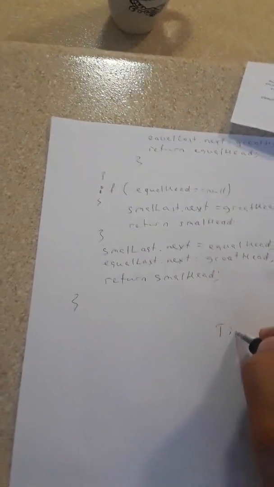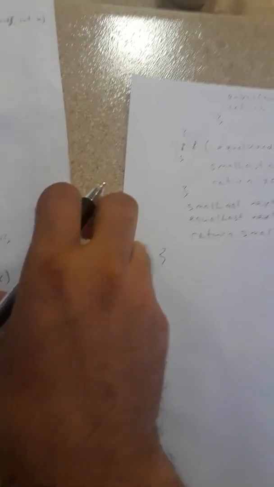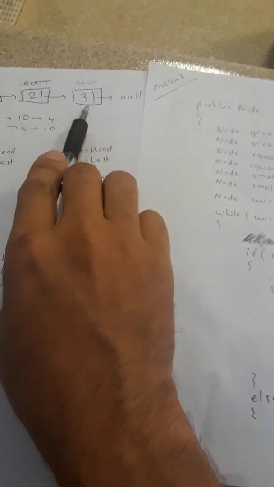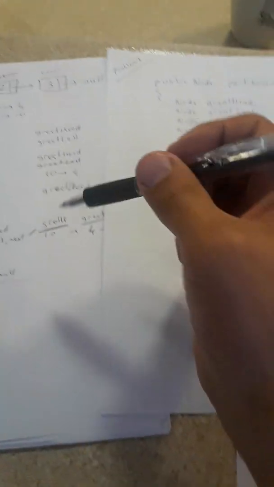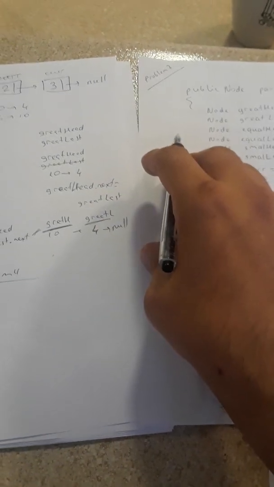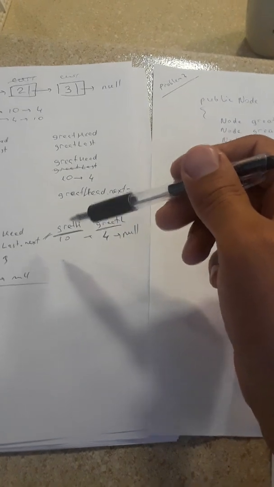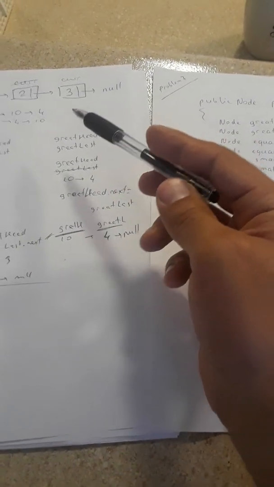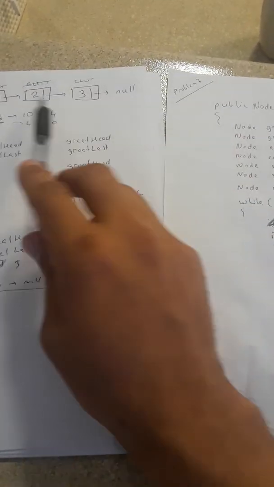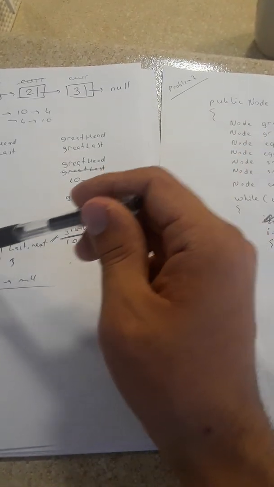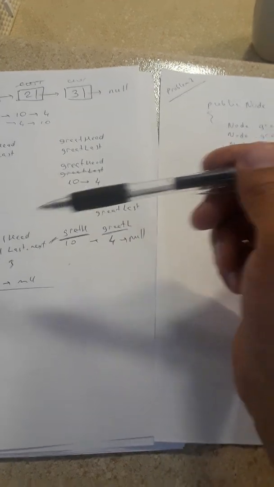So time complexity for this: we're just going through all elements in the linked list, and after that we're just connecting them, so in the worst case it will be n plus 2, where 2 is just for connecting the 3 separate linked lists.